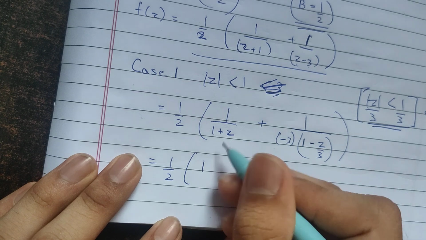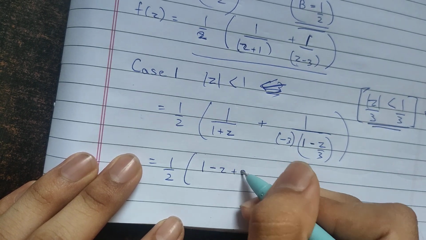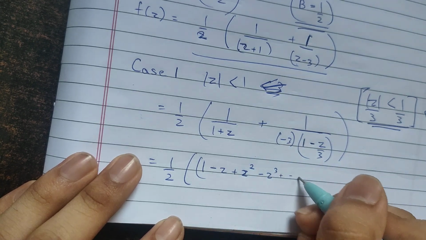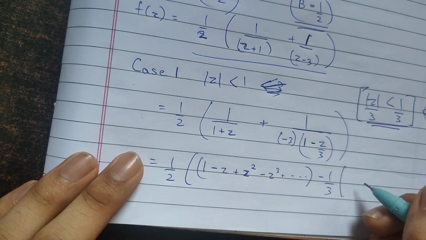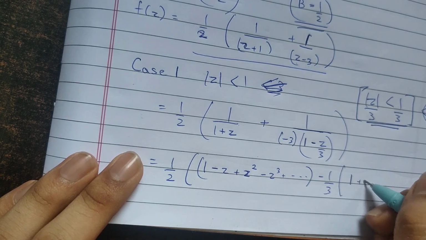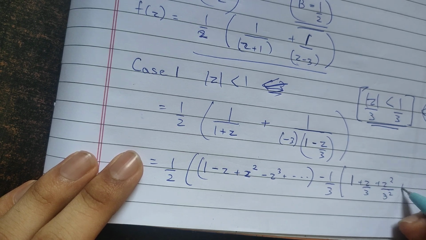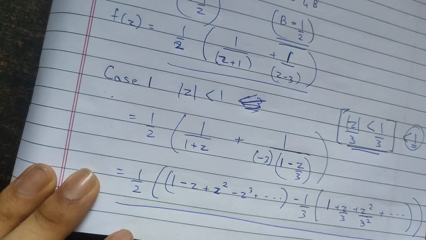So the expansion for 1 upon 1 plus z is 1 minus z plus z square minus z cube dot dot dot. And for this one we can take minus 1 by 3 out common, and we'll get 1 plus z by 3 plus z square by 3 square plus dot dot dot. So this is the answer to our case 1.